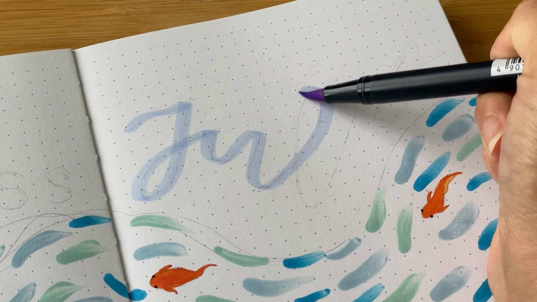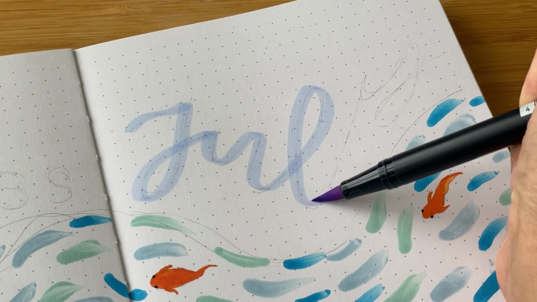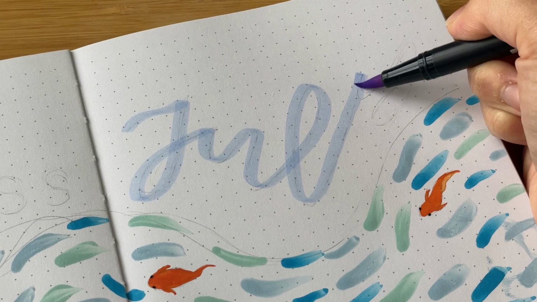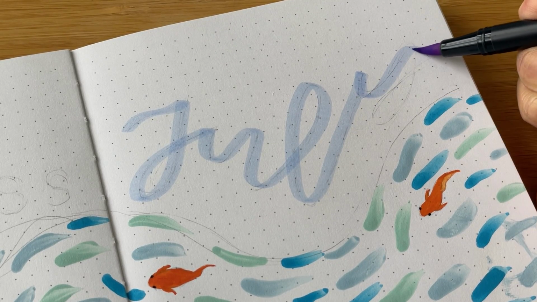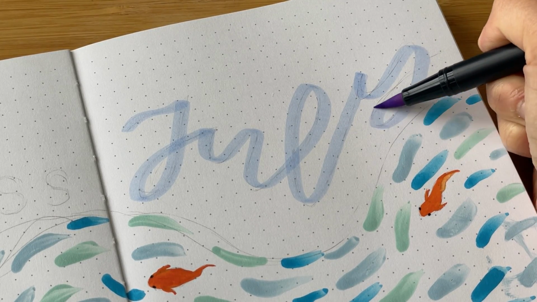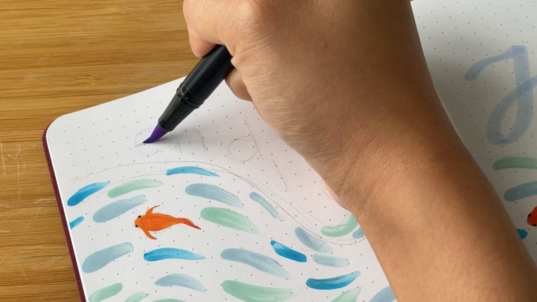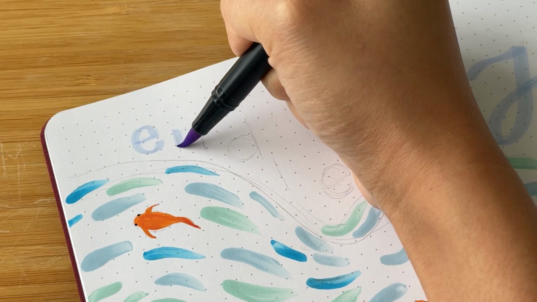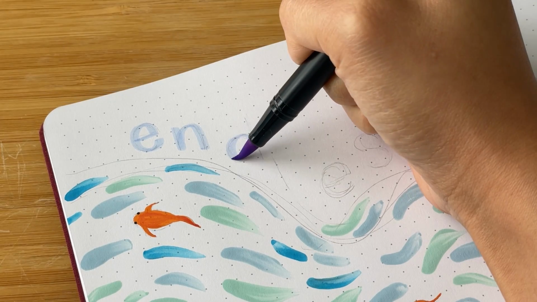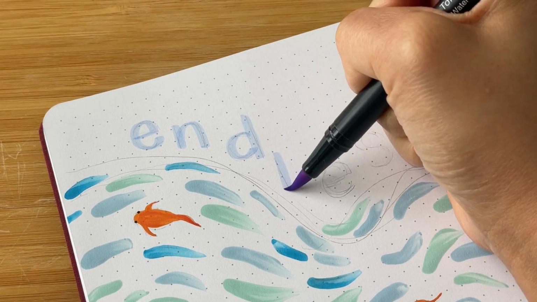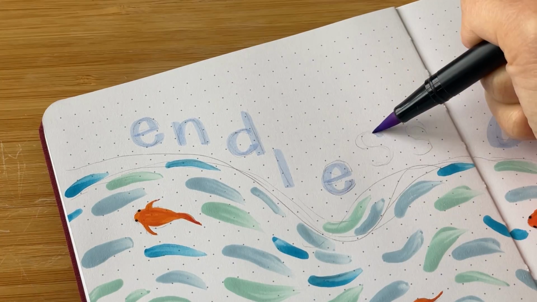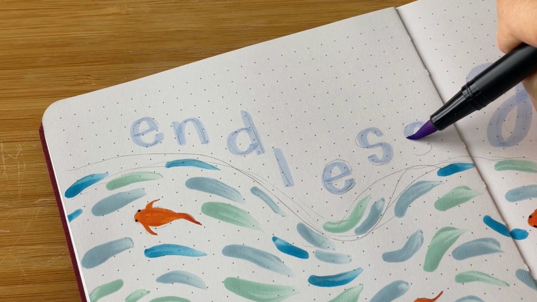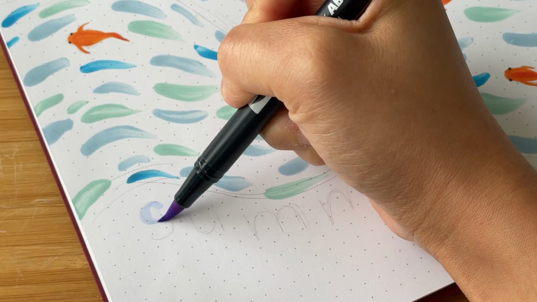I kind of wish I did this differently. You'll see how I did the letters on the left page in a moment, and I wondered if the July title would have looked better if I did it the other way, but it is done now and I think it looks okay too. I haven't done a quote in a really long time, and this month I'm just simply writing endless summer because that is just the feeling I've been having lately.